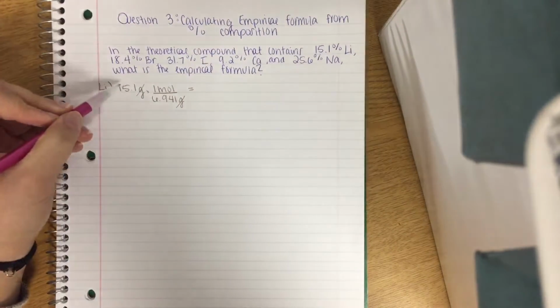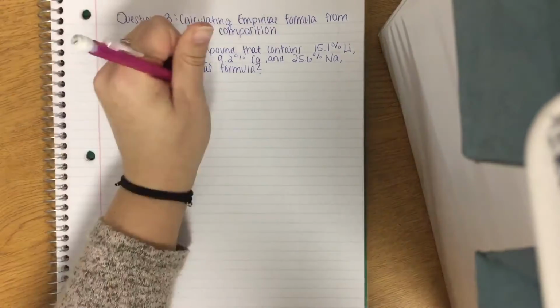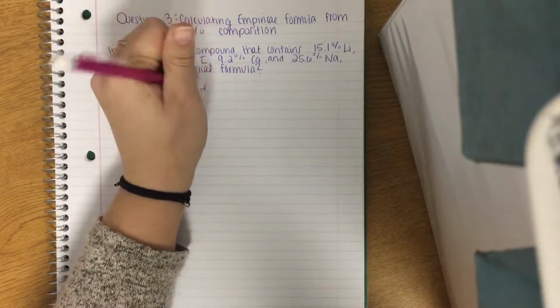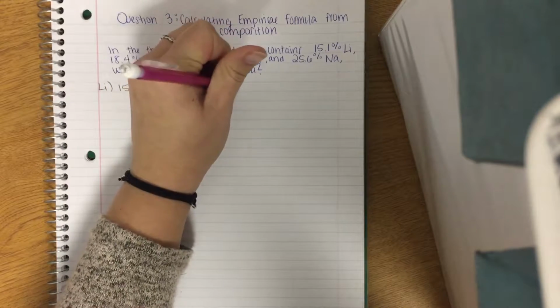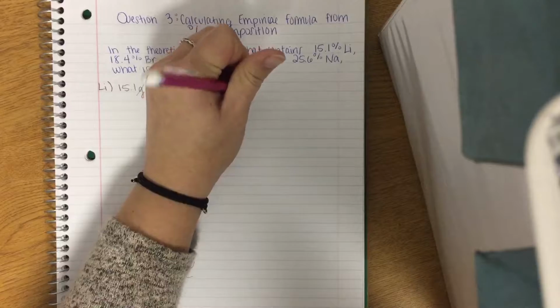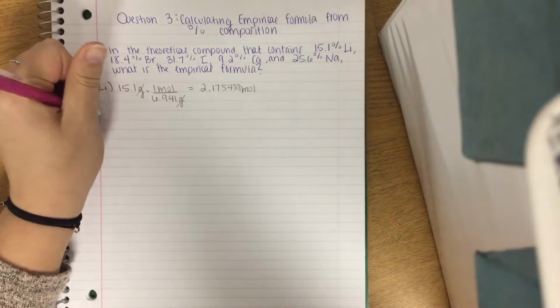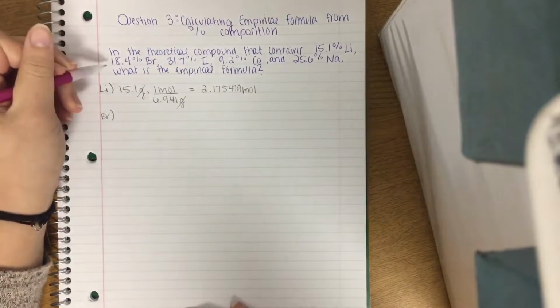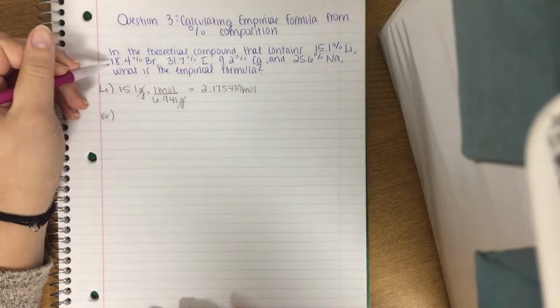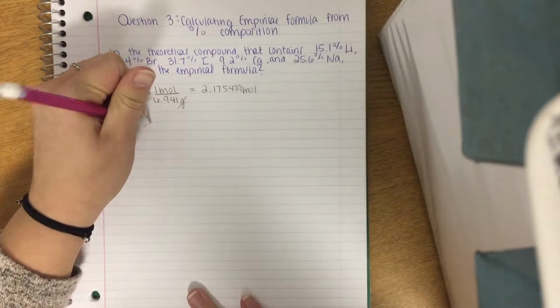So once you do 15.1 divided by 6.941, we get 2.175479 moles of lithium. For now, we can stop with lithium and move on to bromine. Here we're given 18.4%, which we can change to 18.4 grams.